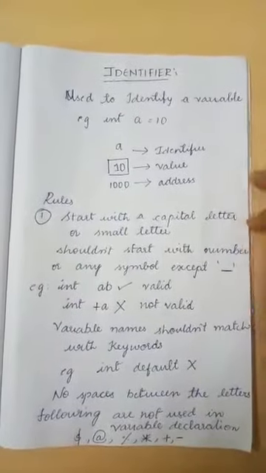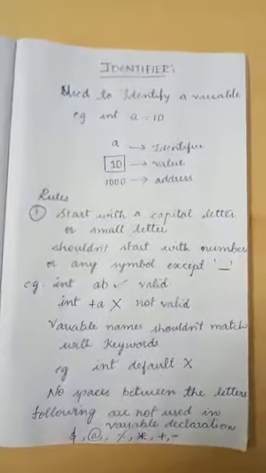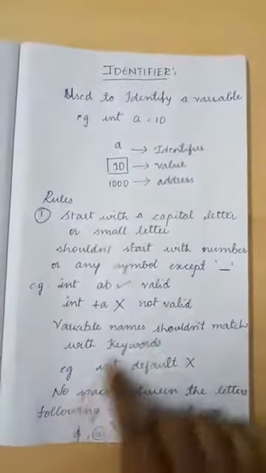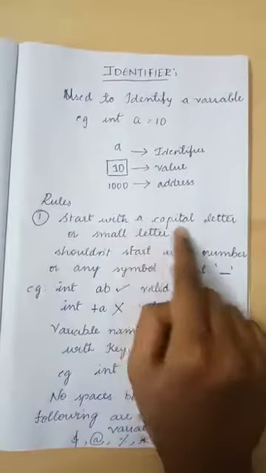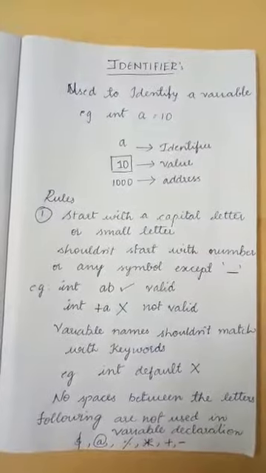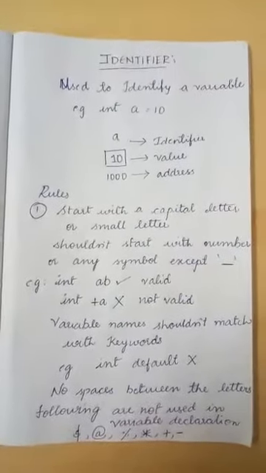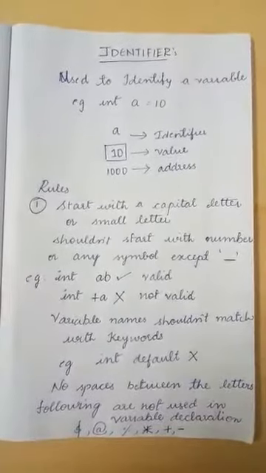And we have some specific rules for identifiers in the C language. Let us see them. We have many rules in this. Let us see the first rule: it starts with a capital letter or small letter. That is, we can use either uppercase letters or lowercase letters. And it should not start with a number or any symbol except hyphen.